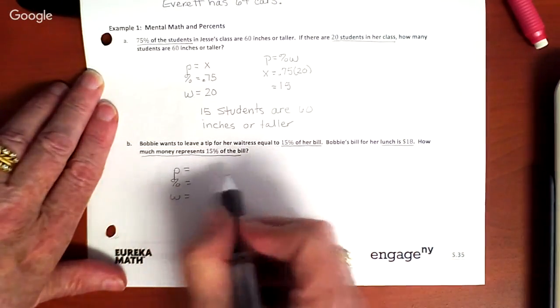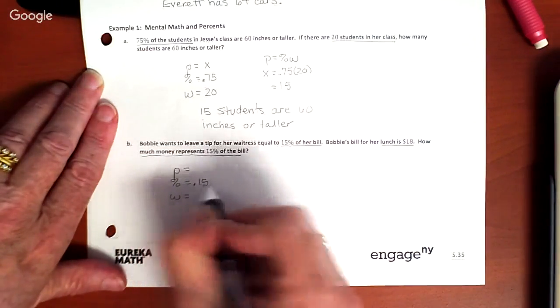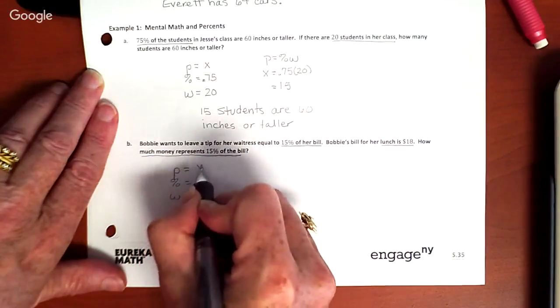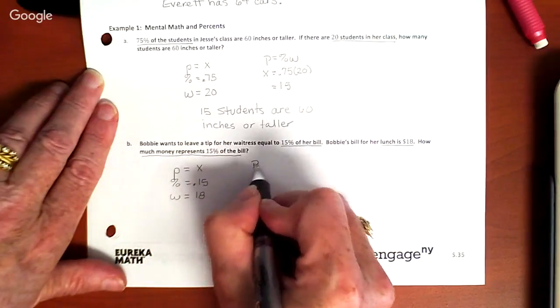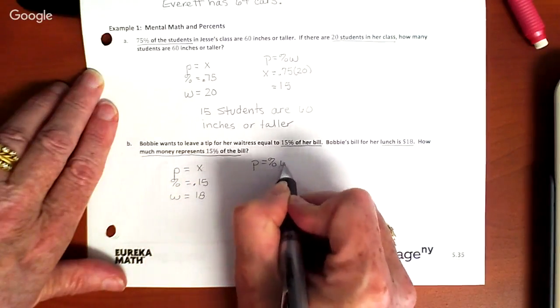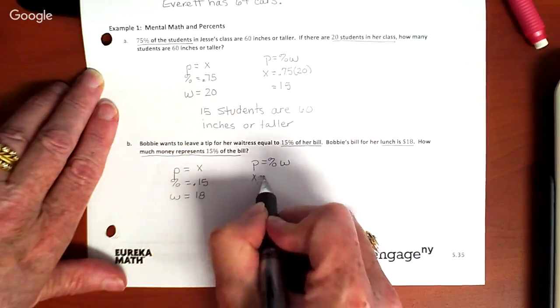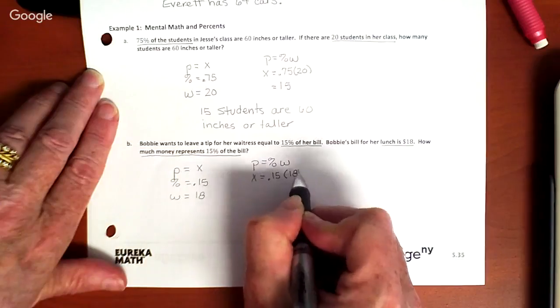We have 15% or 0.15. Her bill is $18. We want to know how much that is. So by using our formula, P equals percent times W, we have X equals 0.15 times 18.